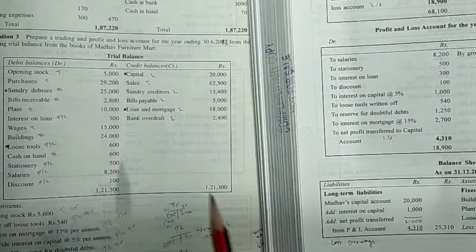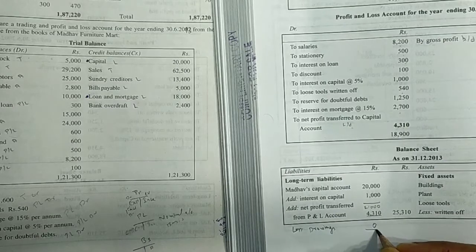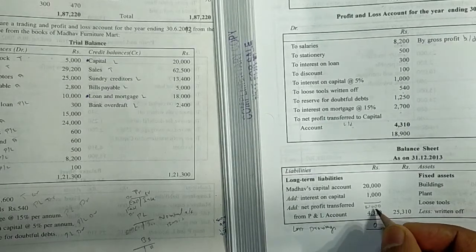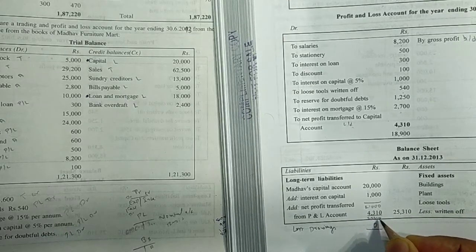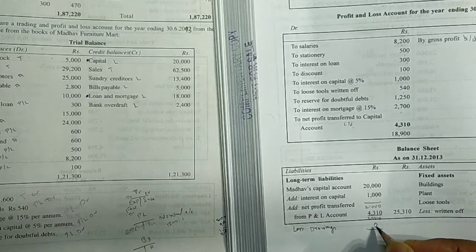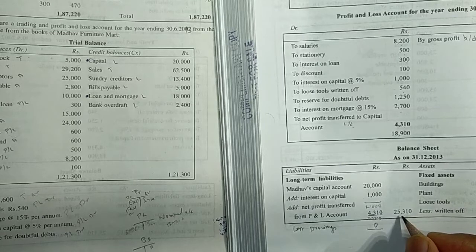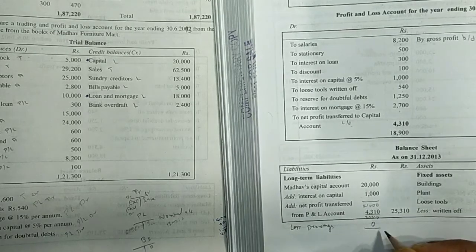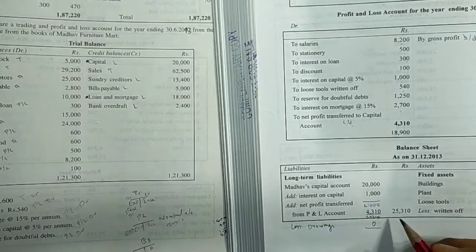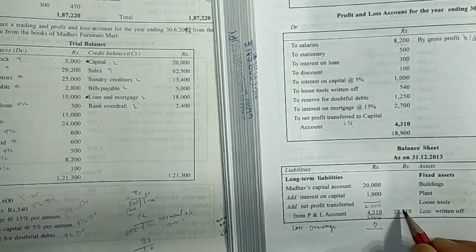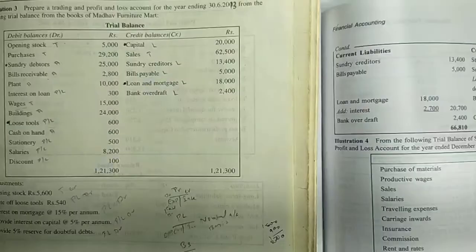We don't have any drawings, so we will write 0. Then when you add this, it becomes 25,310. 0 subtracted from 25,310 means it stays 25,310 itself. This we write in the outer column. This is the procedure, and this is considered the closing capital.